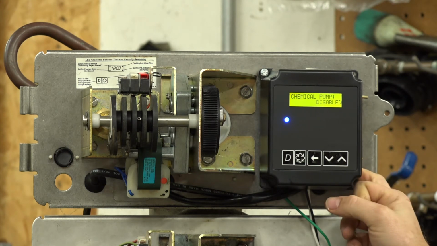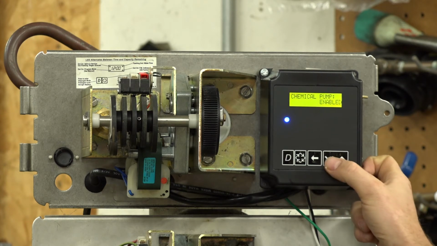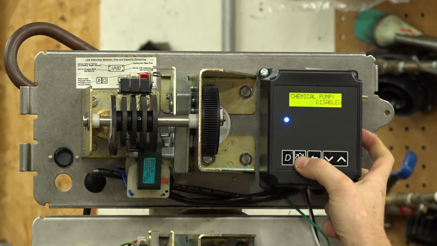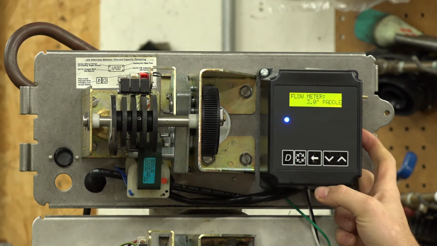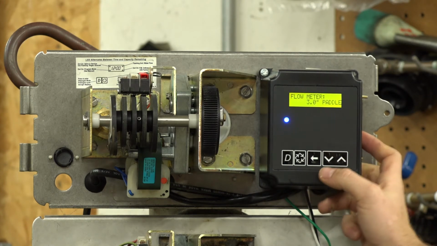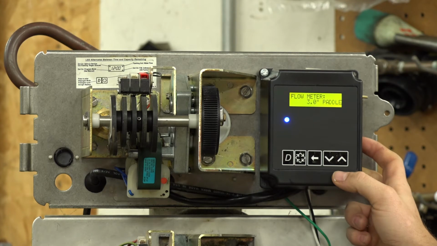Another portion of it is it does have a chemical feed pump. You turn it on, you can enable it or disable it. Typically, on most softeners, you're going to have that disabled. And you have your flow meter. This is where you select your size of your flow meter. This is very important.